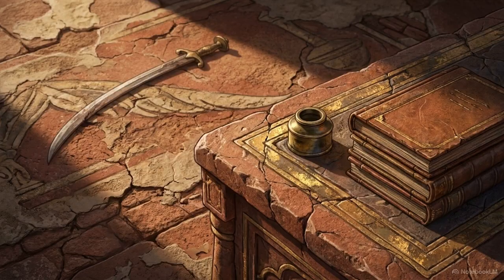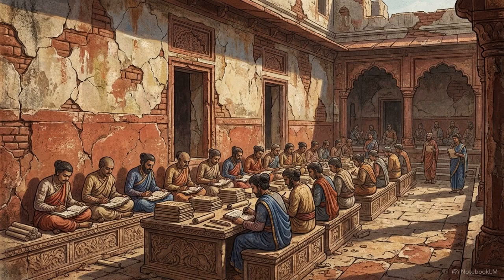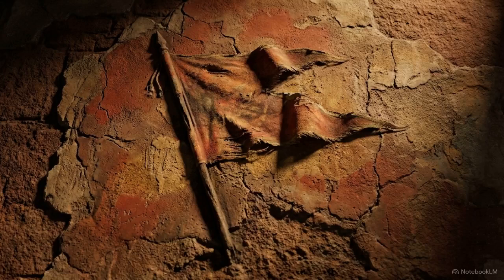His success relied on a shift away from traditional warfare. To understand how he secured the subcontinent, we have to examine the specific administrative and social frameworks he designed to replace the chaos of the battlefield. The early years of Akbar's reign were defined by survival.